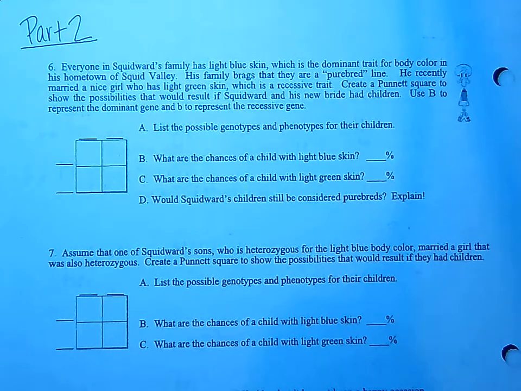All right, everyone. So now we're going to do part 2 of Spongebob genetics. For problem number 6, we're going to start exploring Squidward's family. So for number 6, everyone in Squidward's family has light blue skin, which is the dominant trait for the body color in his hometown of Squid Valley.